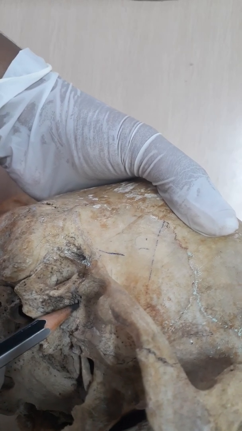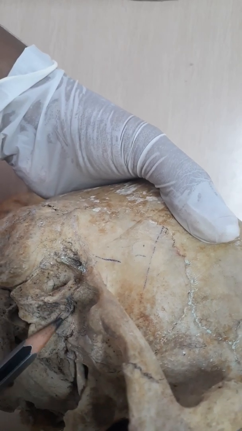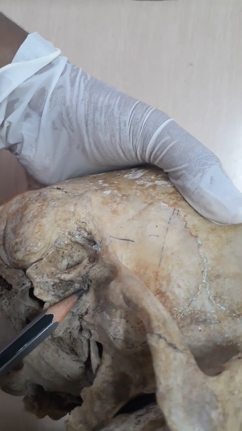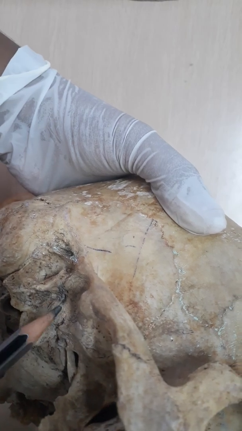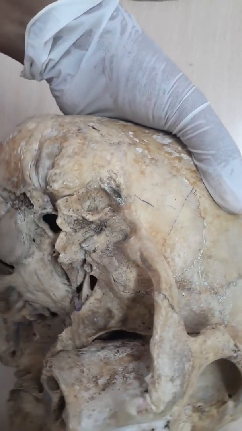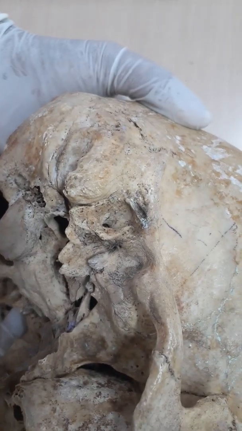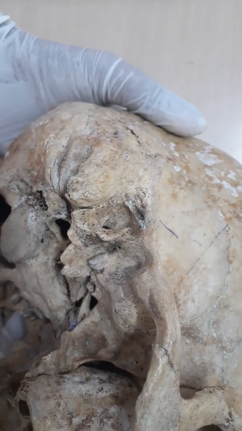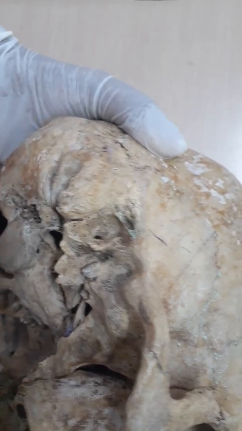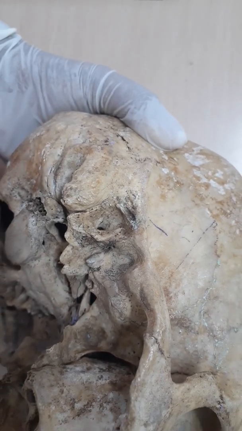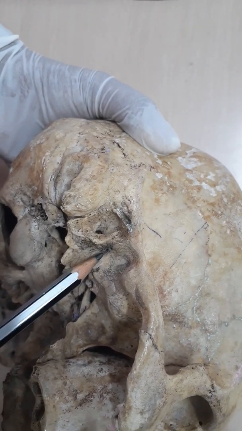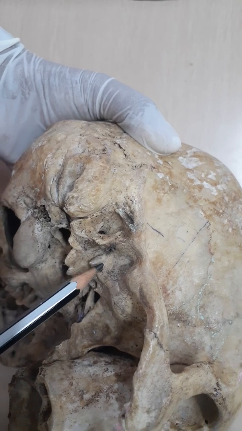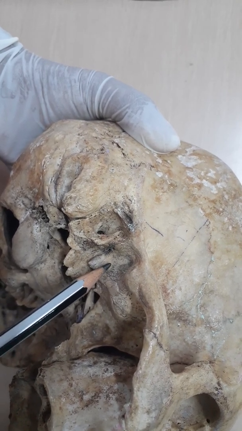It also serves as the passage of the anterior ligament of malleus. Once again I will repeat: the exit of the chorda tympani nerve, the entry of the anterior tympanic branch of maxillary artery, and the passage of the anterior ligament of malleus.